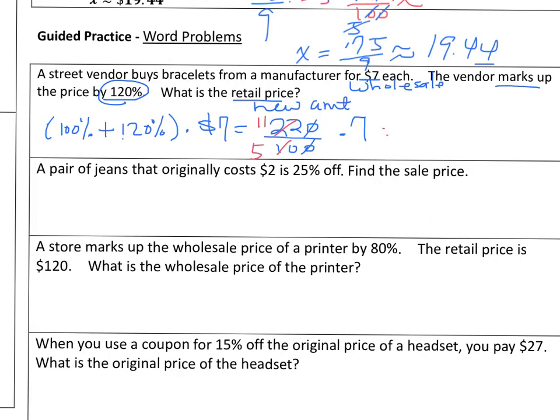So 11 times 7 is 77 over 5, and after division, we should get $15.40. Okay, you need to write your answer in decimal form, including the dollar sign, not in mixed form.